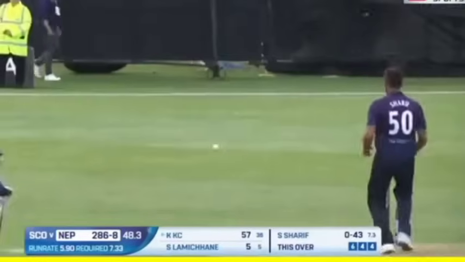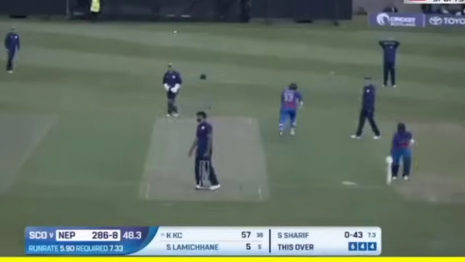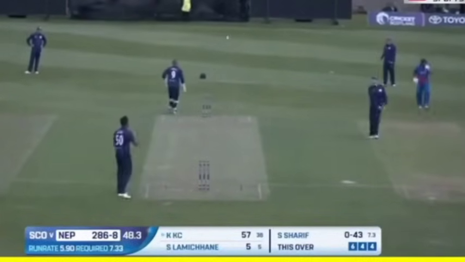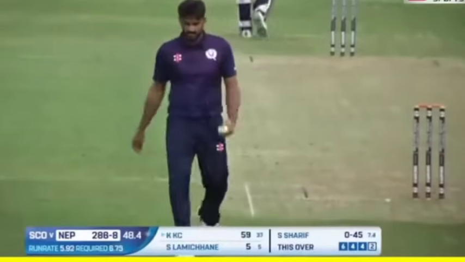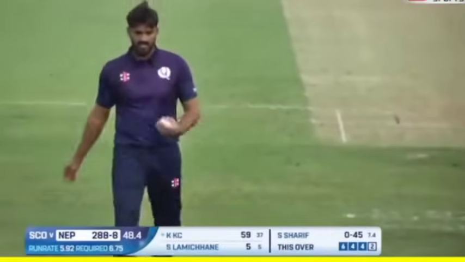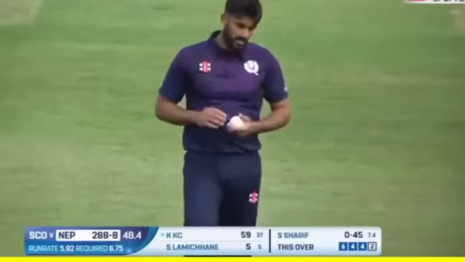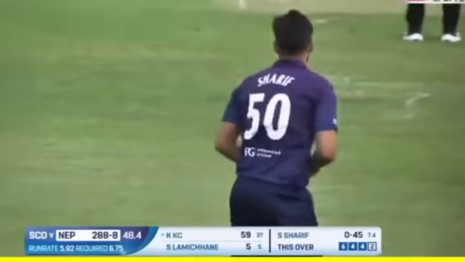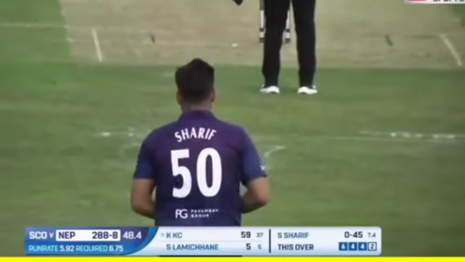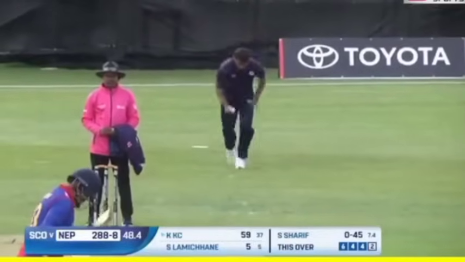Driven down the ground. Can Lamichhane get back for the second? I don't think so. Oh, misfield, he will! Drama, more drama here at Forfarshire. It'll get KC back onto strike, the last thing that Scotland would have wanted. Well, that's what pressure does. You don't see Brandon McMullen making those kinds of mistakes in the field very often, but those nerves are at breaking point right now for the players, the fans, for us here in the commentary tent. We've been building up to this all day. We're being rewarded with a cracking finish. Where did Sharif go now?